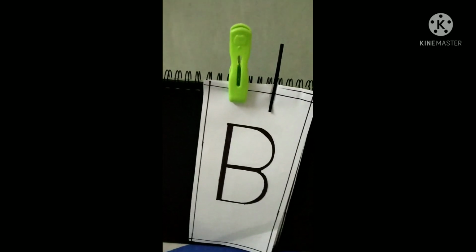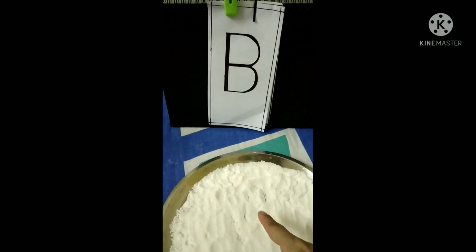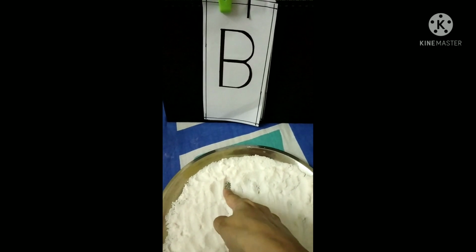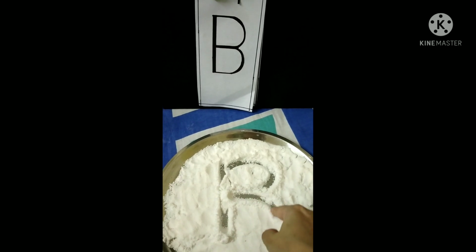So in our time we always learnt like A for apple, B for boy. Even today when I'm doing these activities, in my time these activities were not there. So I was thinking, why was I not taught in this way, why was I not so fortunate for this.